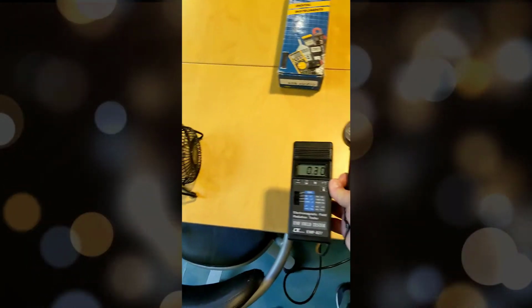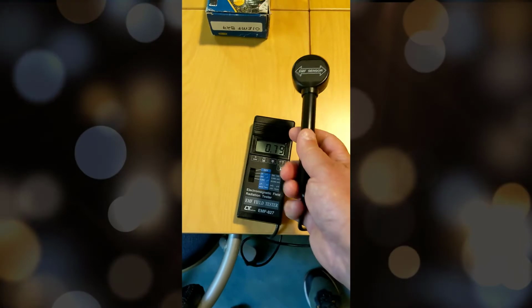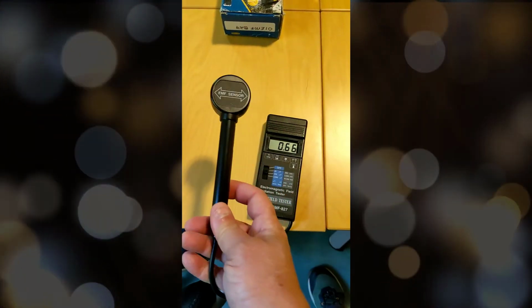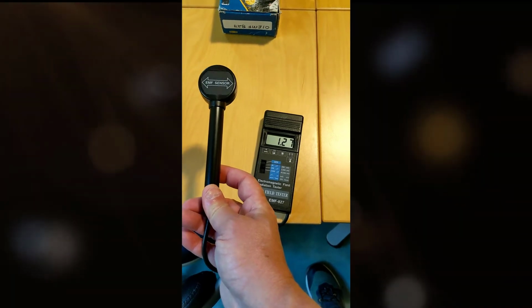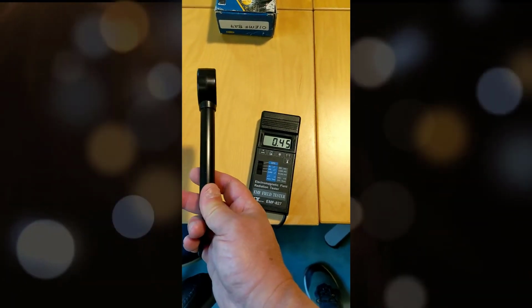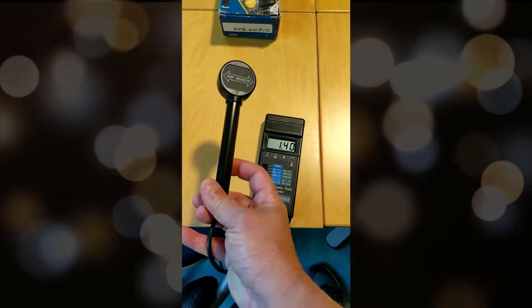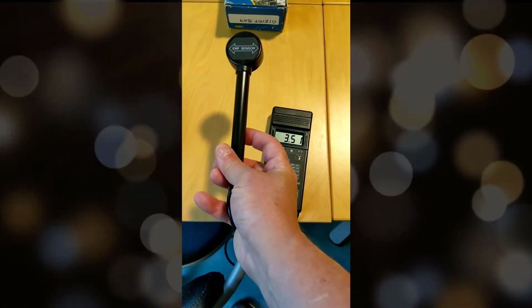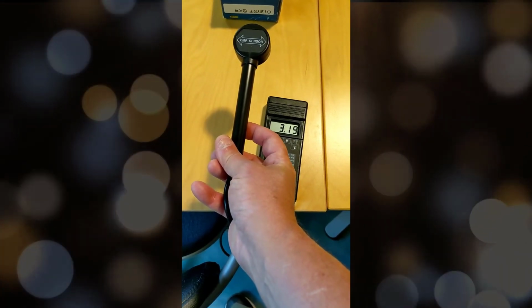With the probe in this horizontal orientation, I get this, let's say, 1 reading. And if I turn it this direction, my reading goes way down. So the orientation is important. You can see that it's labeled. You want to orient that line or those arrows in the direction of the source.